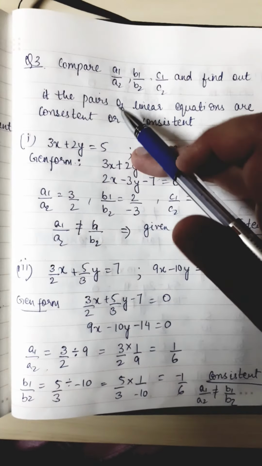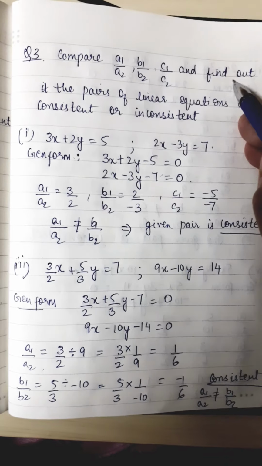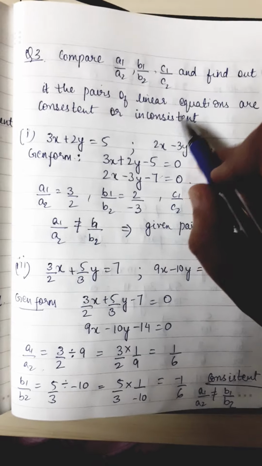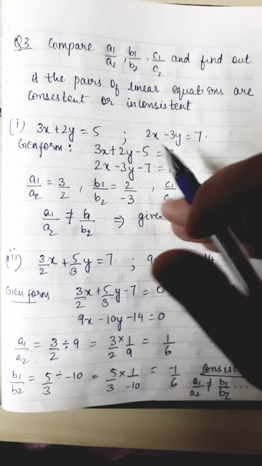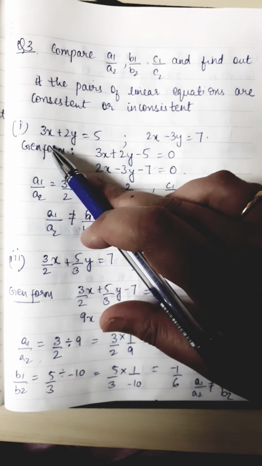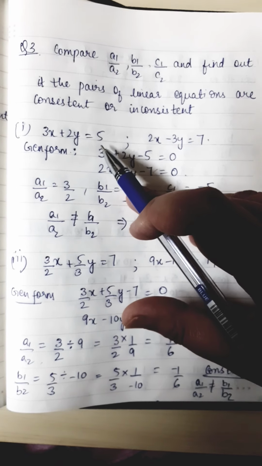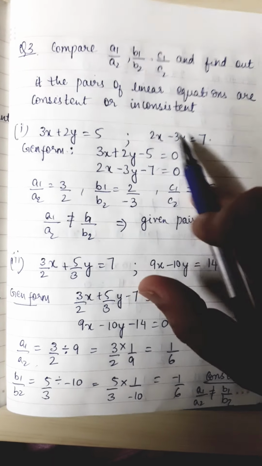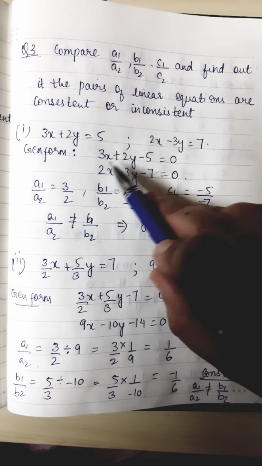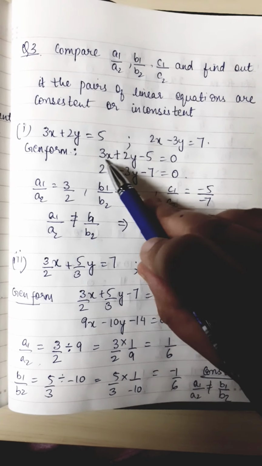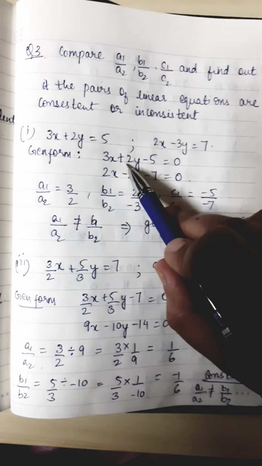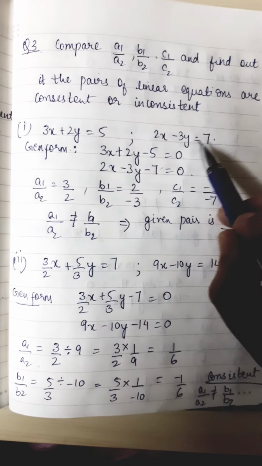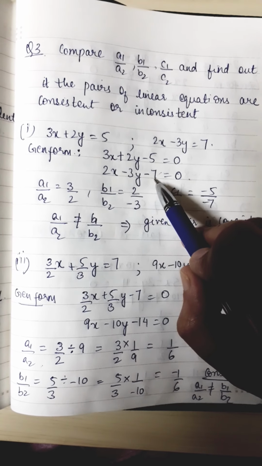Similar to this one, in the next question, you will compare the ratios and find out whether the pairs of linear equations are consistent or inconsistent. So now you are finding the type of solution. In the first set of equations, 3x plus 2y equal to 5 and 2x minus 3y equal to 7. First of all, these are not in general form. So we will get them in general form by transposing the terms. This is the general form of a linear equation, ax plus by plus c equal to 0. So the right hand side must be 0. So first get the equations in general form.